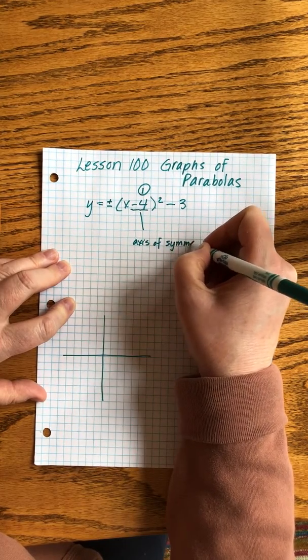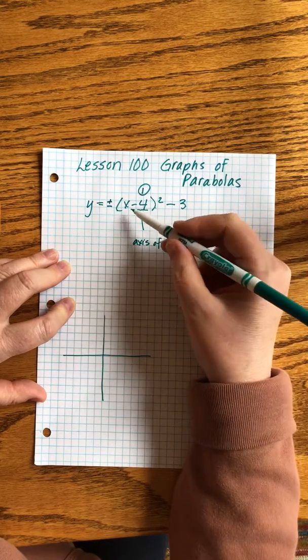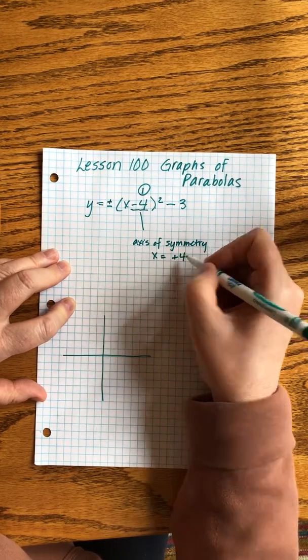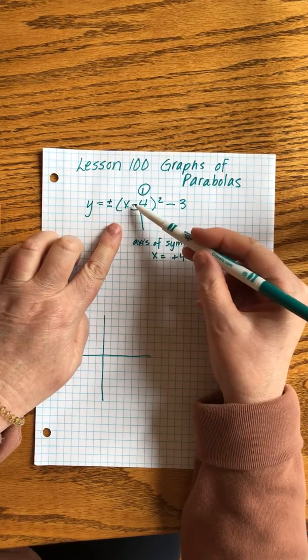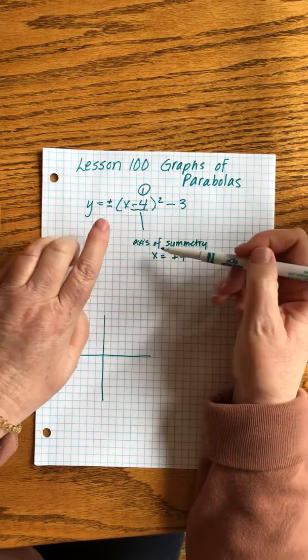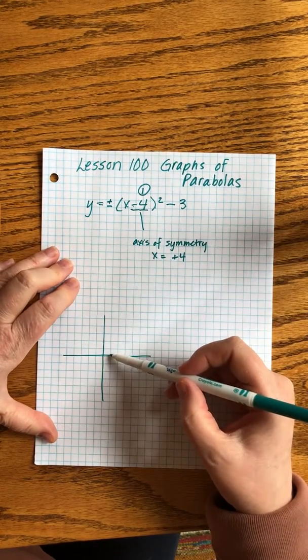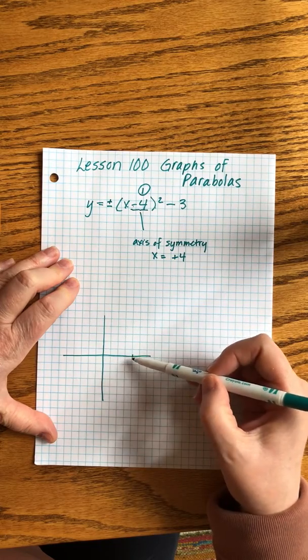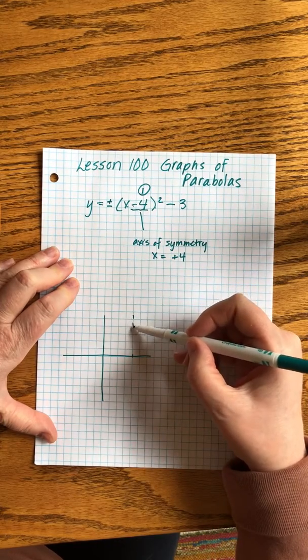When I draw it, you'll understand, so just give me a second. And we write it as x equals positive 4. Notice what I did. I flipped the sign when I took that number. What that tells us, we count out 4, we go to 4 on the x-axis right there, right? 1, 2, 3, 4. And we draw a dotted line.